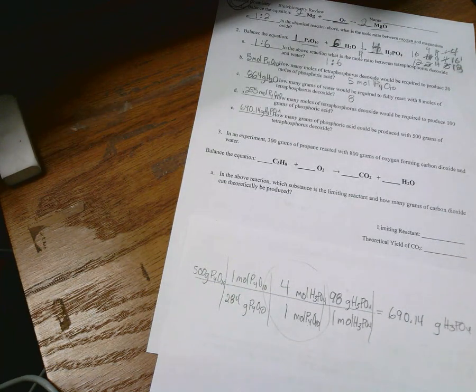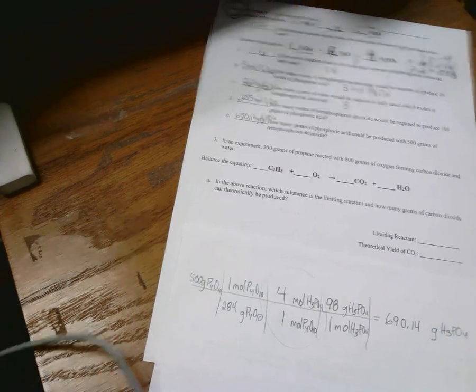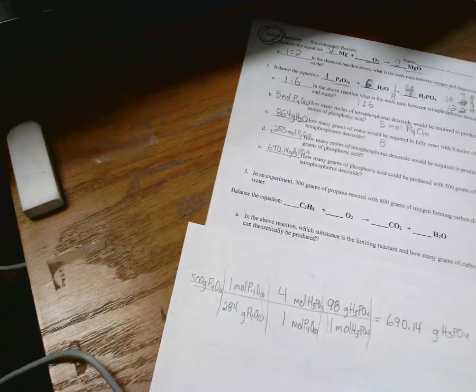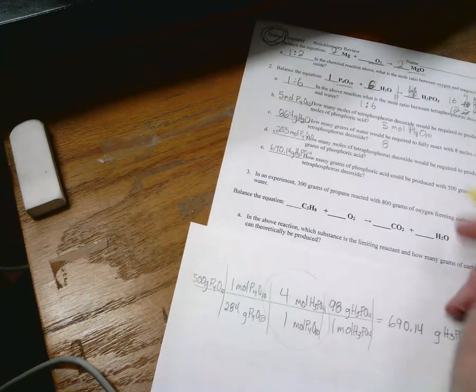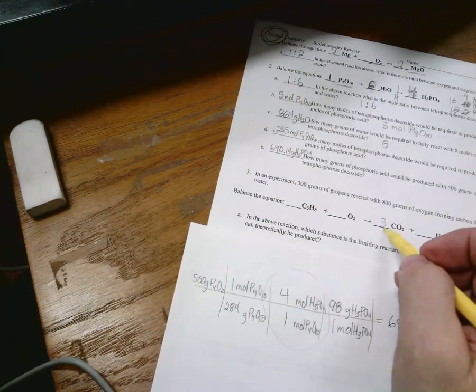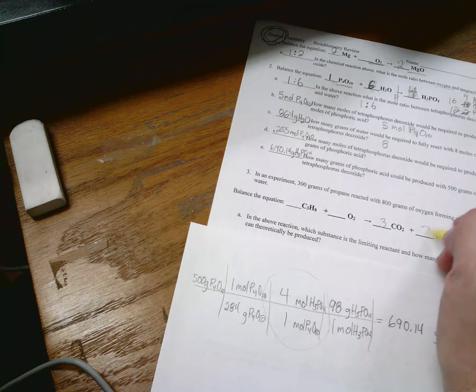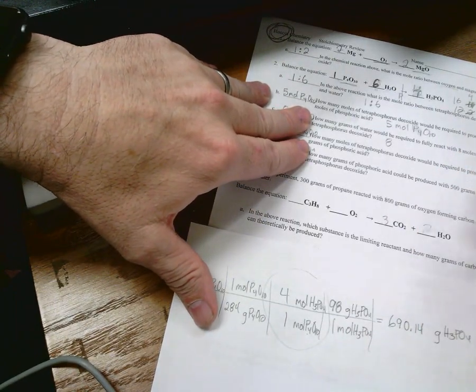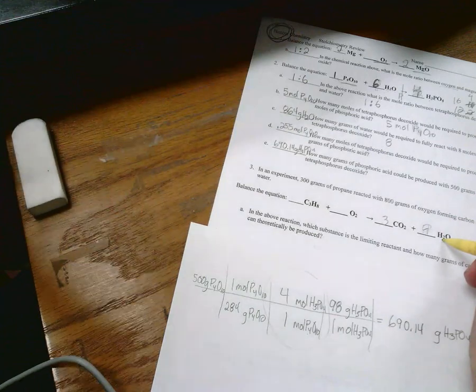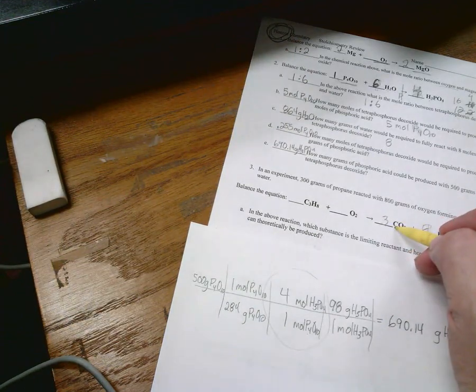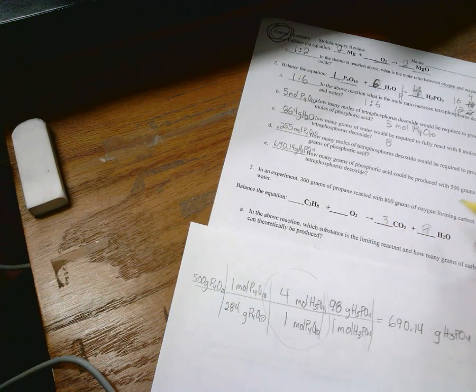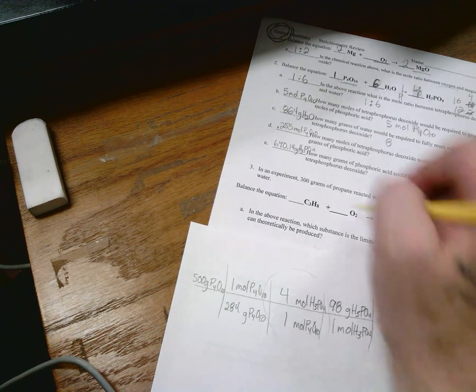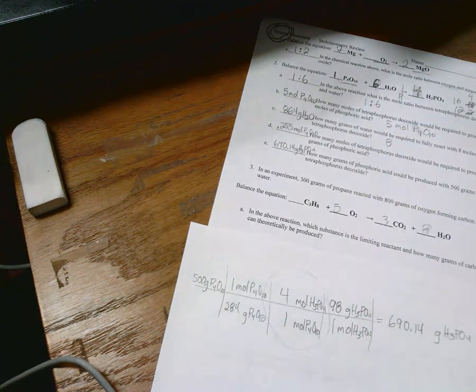All right, in an experiment, 300 grams of propane were reacted with 800 grams of oxygen, forming carbon dioxide and water. Combustion. Don't you love it? Let's just see if we can make this easy. 3, so that's 6, okay, 2, no, 4. So that's 8 hydrogens, got it. 3 carbons, got it. That's 6 oxygens plus 4 oxygens is 10 oxygens. 5, I think we are there.